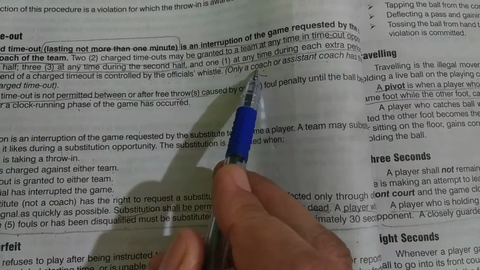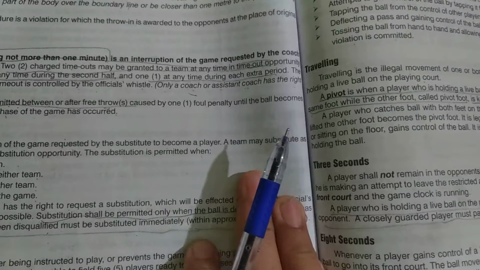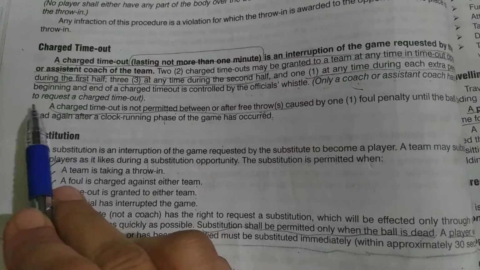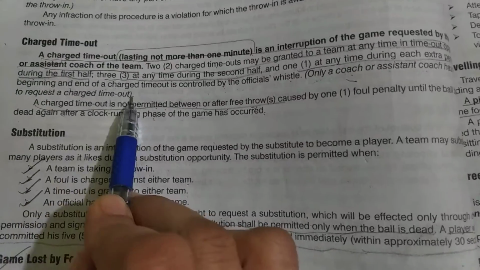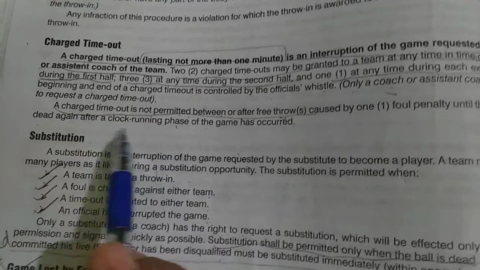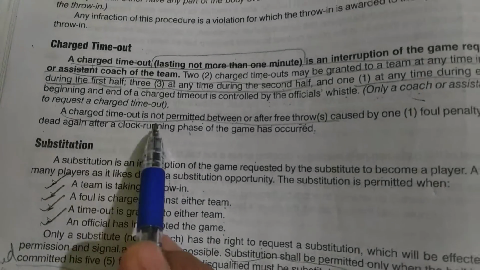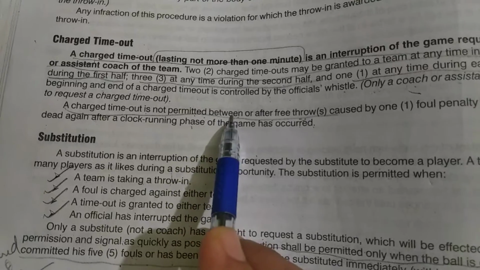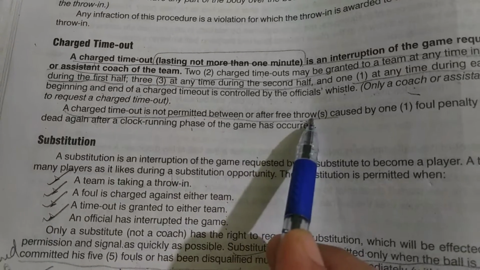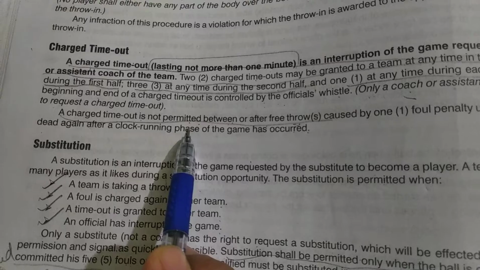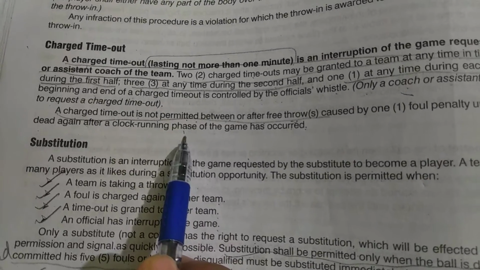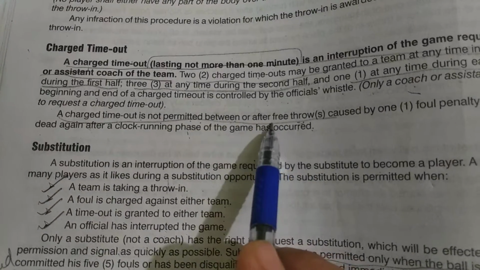And only a coach or assistant coach has the right to request a charged timeout. So you have to explain this line also. A charged timeout is not permitted between or after a free throw, not permitted in between the free throws and after the free throw.